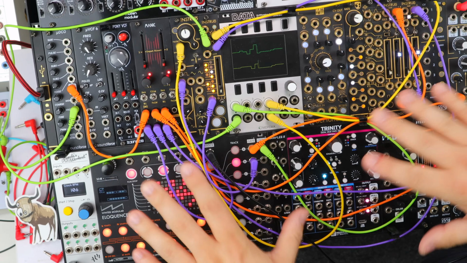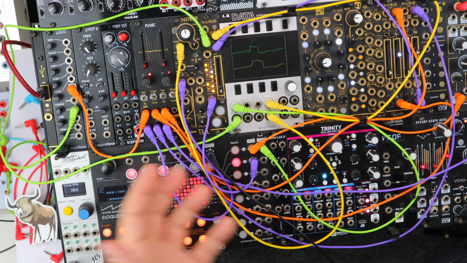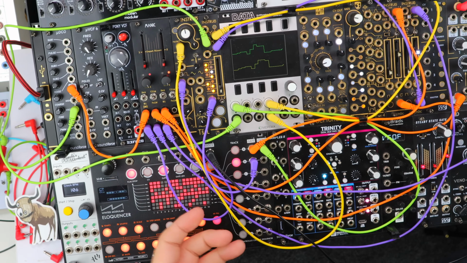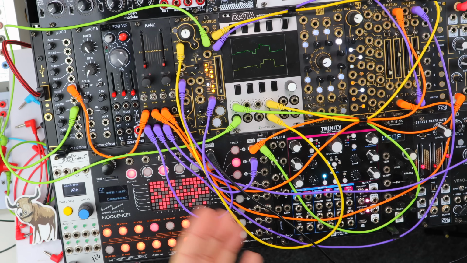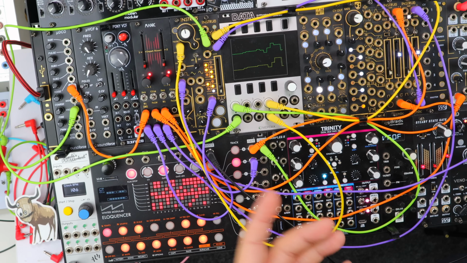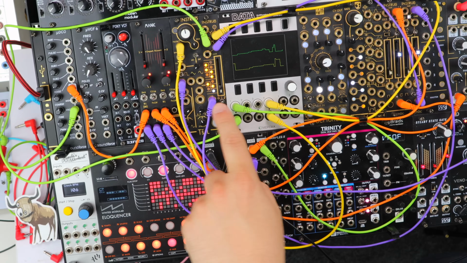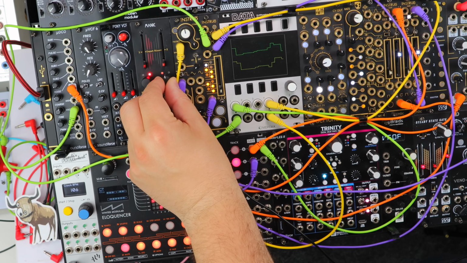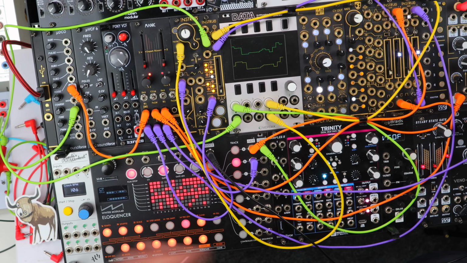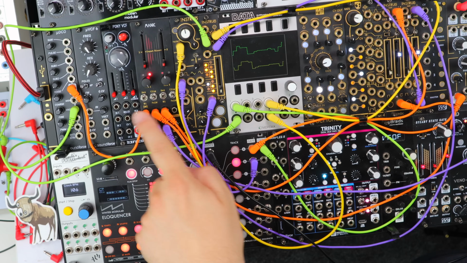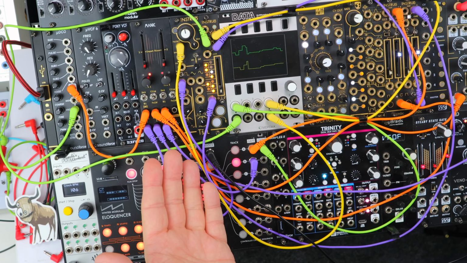So one thing I really love to do with quantizers is to use them to create bass lines, counter melodies and variations on a single sequence without needing a second sequence. Now outside of Dail here, there's some effects in the background, but I have one oscillator playing into a VCA playing my main sequence.